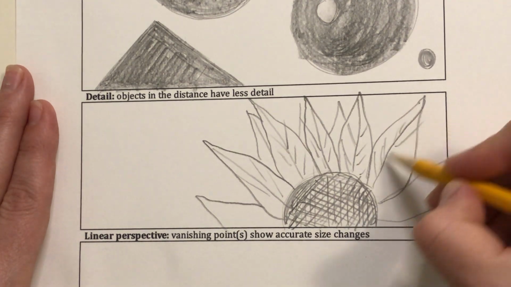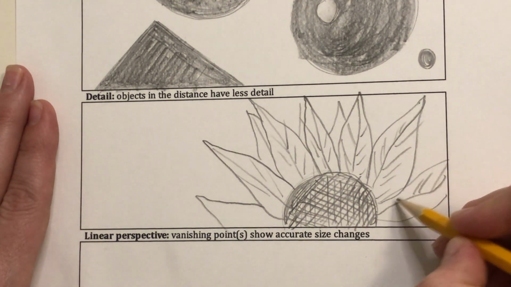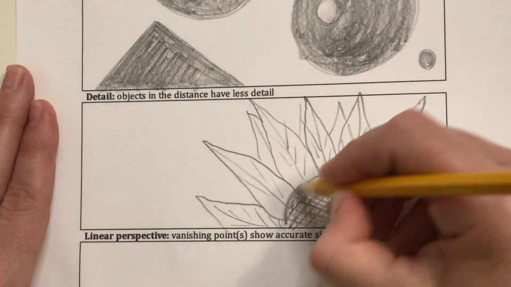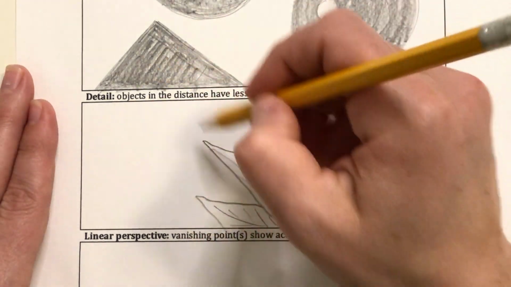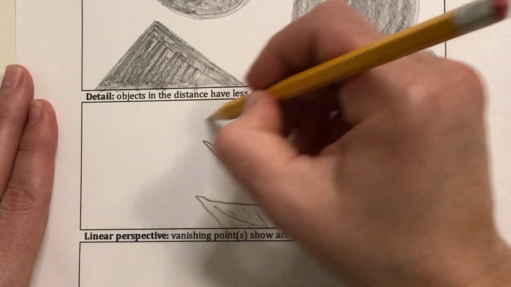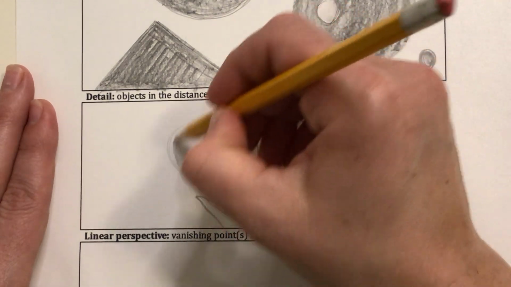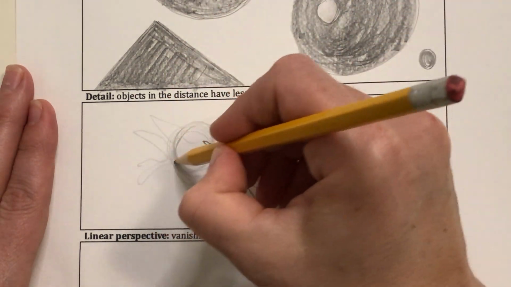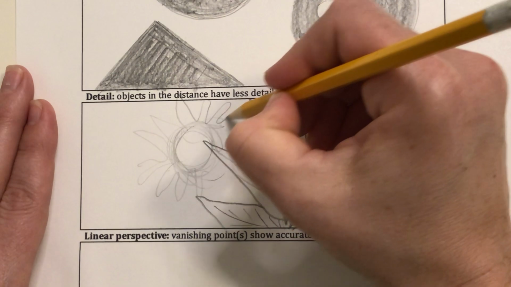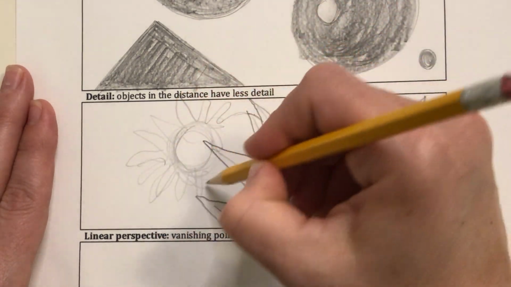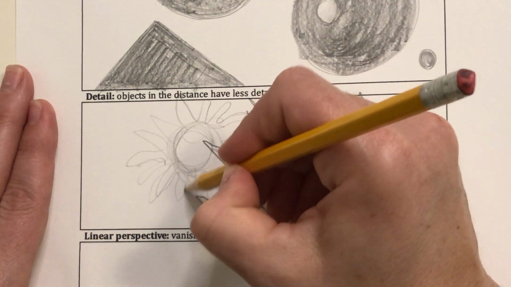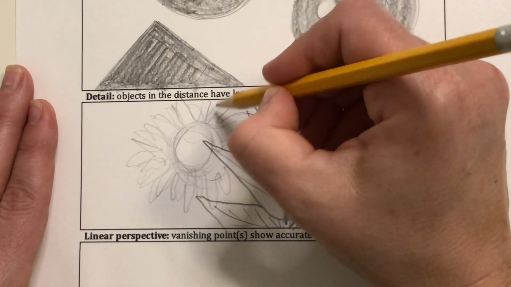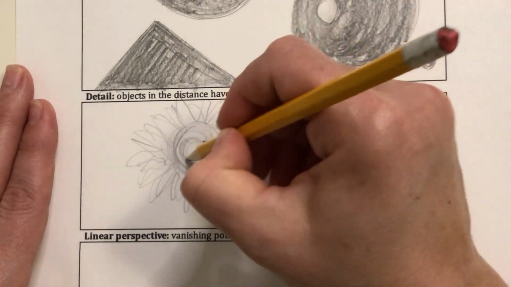So this one is the closest. It's in my foreground, it's really large, it's got a lot of different detail. I can see all the different textures that are in that flower. I'm going to draw one a little bit farther away. And I'm not going to pay really close attention to trying to draw all of those petals perfect this time, because it's farther away in the distance.